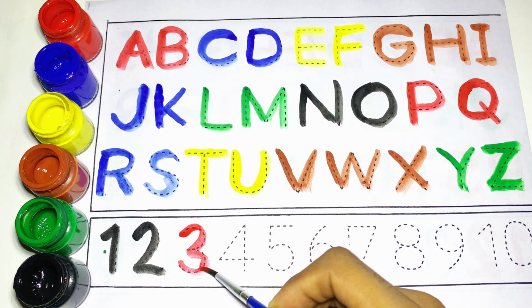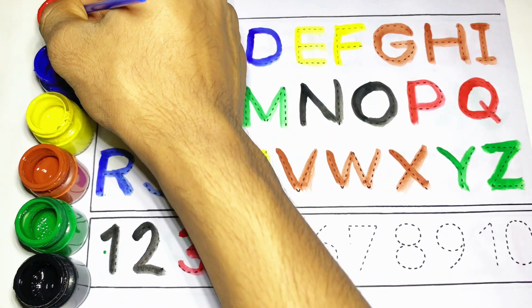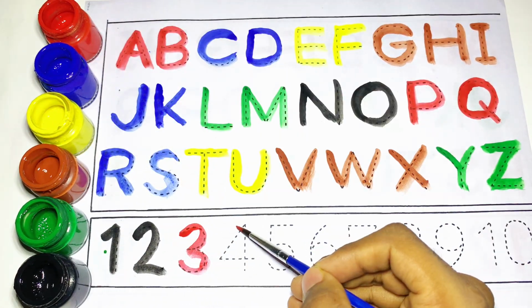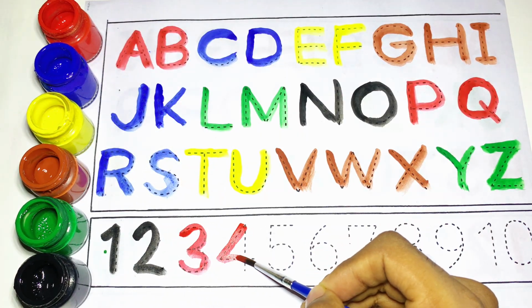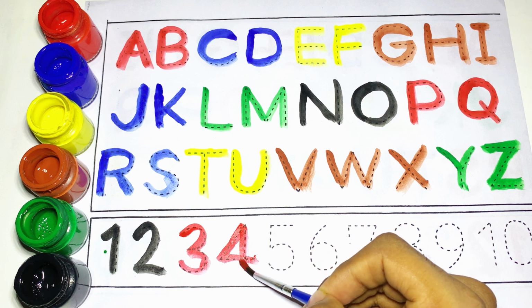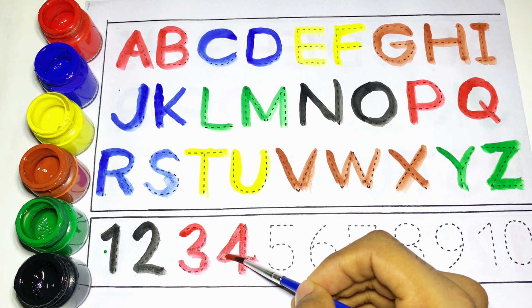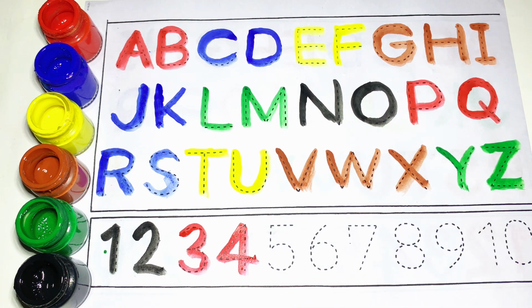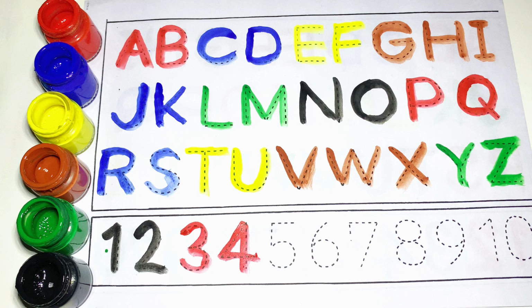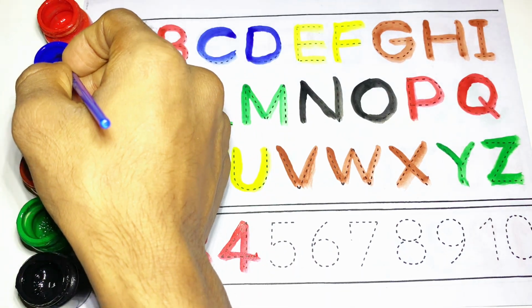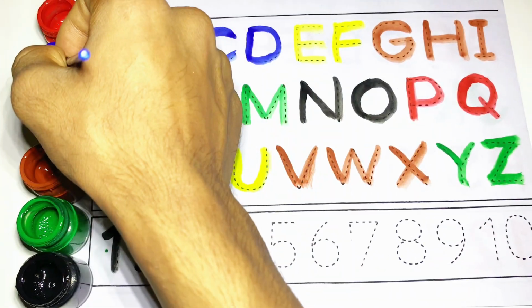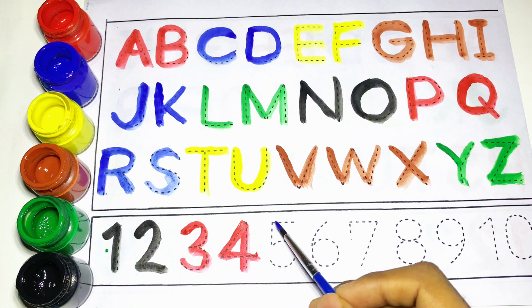T-H-R-E-E, 3. Kids again use red color and draw 4. The numbers of 4. F-O-U-R, 4. Kids write 5. The numbers of 5 and use blue color. F-I-V-E, 5.